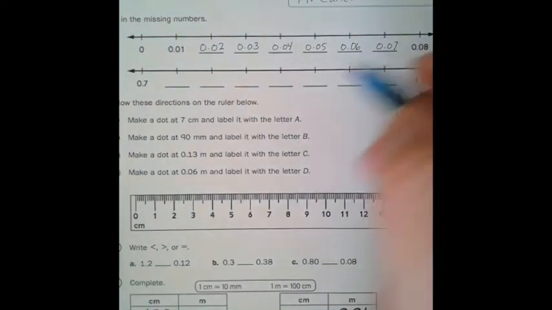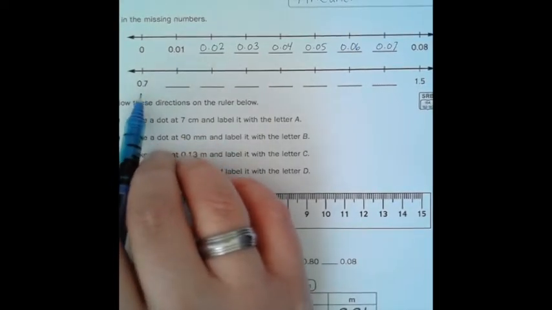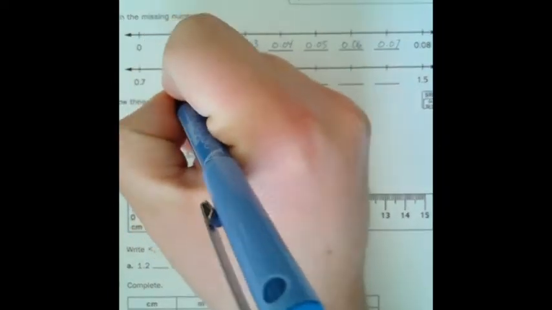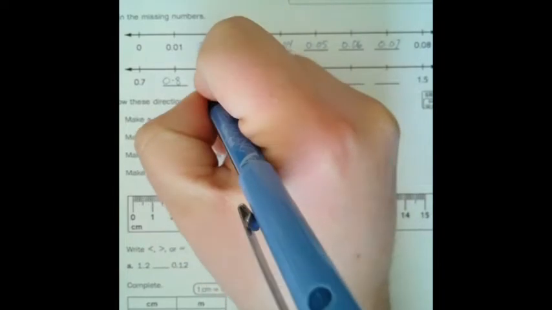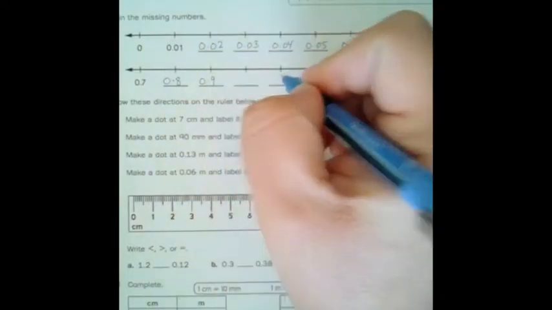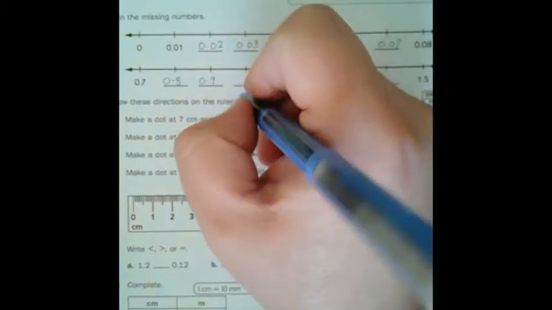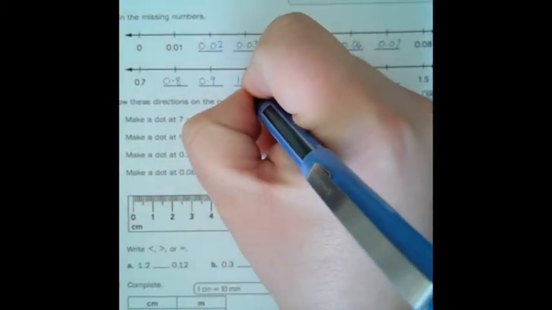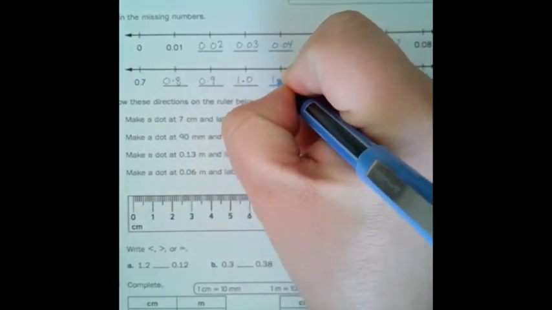All right, our next number line, we're counting by tenths. So we're going to go, we have 7 tenths, so we're going to go 0.8, that would make 8 tenths. 0.9 is 9 tenths. So then after 9 tenths, we know is 10 tenths, which is 1 whole. So we're going to have 1.0, and then we're going to have 1 and 1/10.